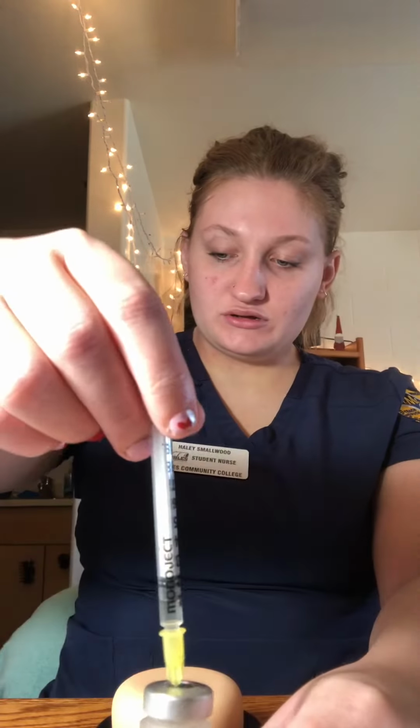And you don't want any air bubbles. And then you can double check you got the right amount. And then to recap the needle, you want to use one hand.